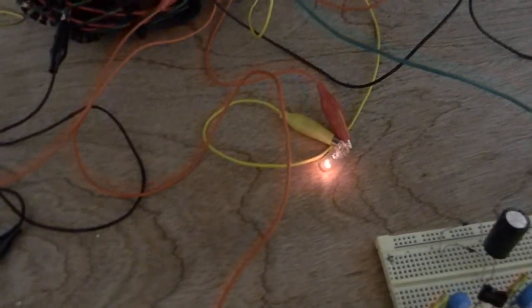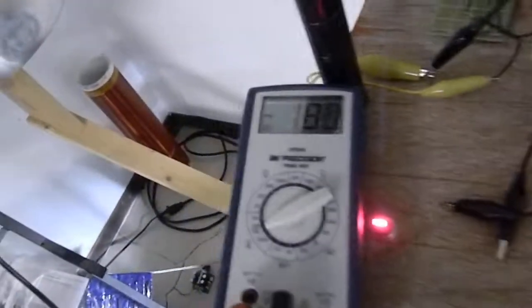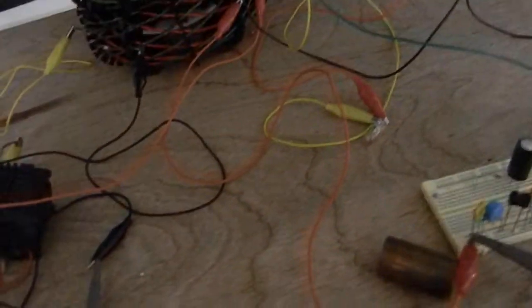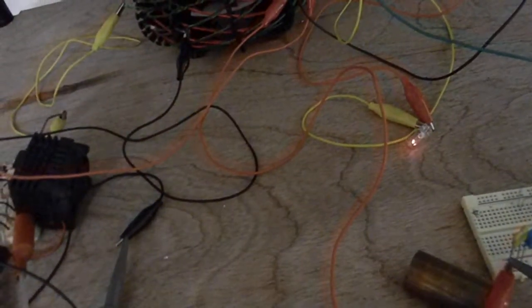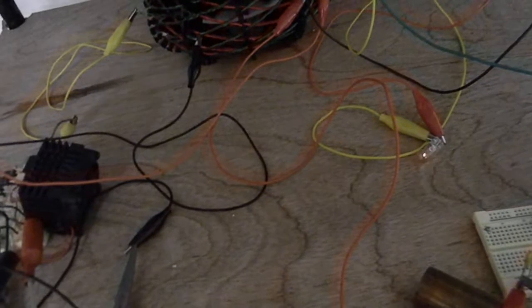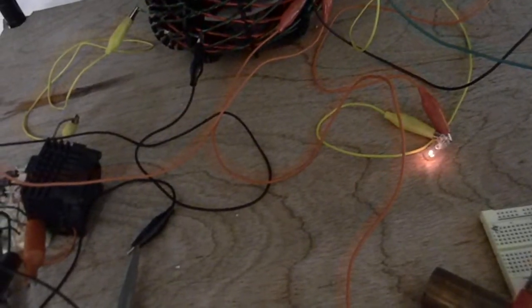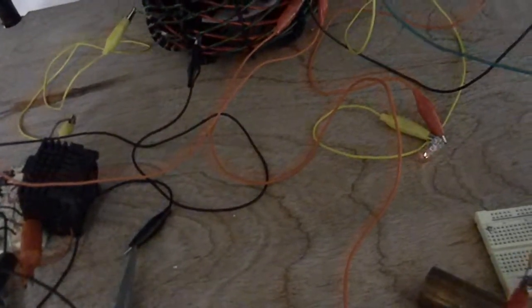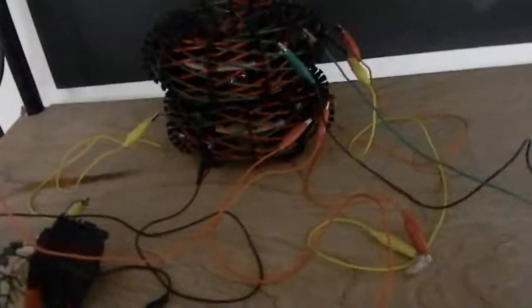Best output's right around here, and we're putting 1.8 amps into the coil, so we're really driving the coil. And we can tune down, and there's no other really resonant spots out there. So now I'll use this schematic. Well, let's show this too.